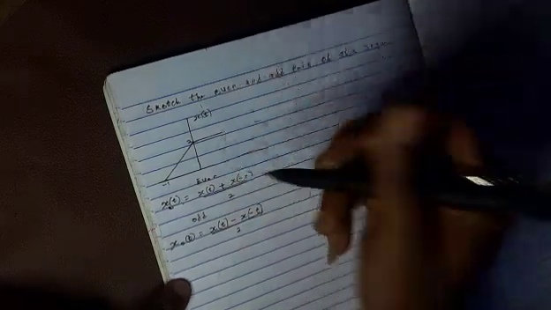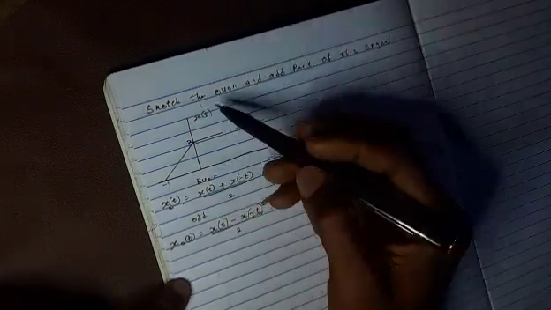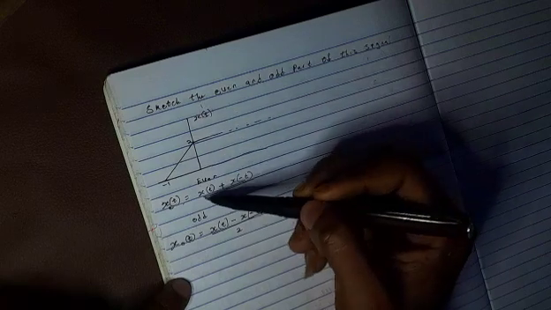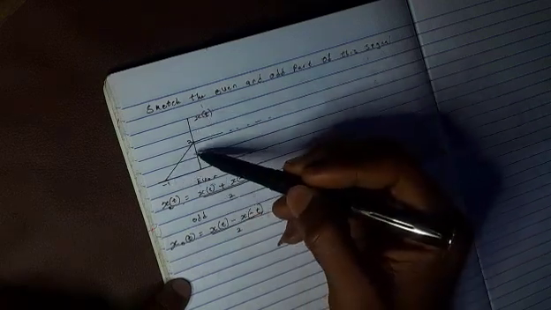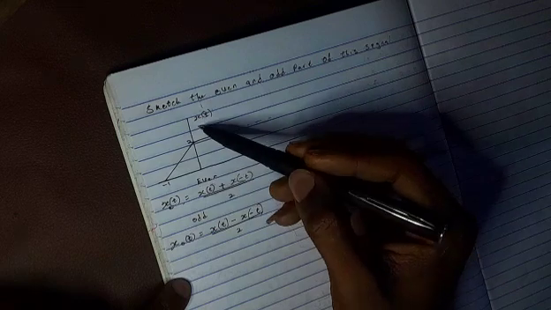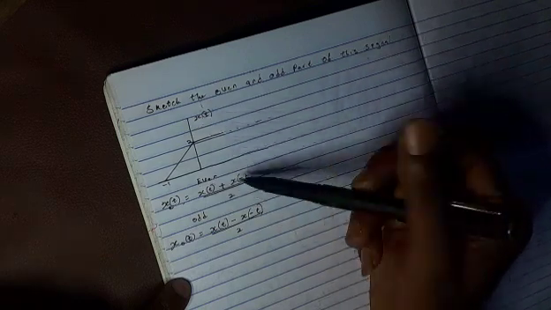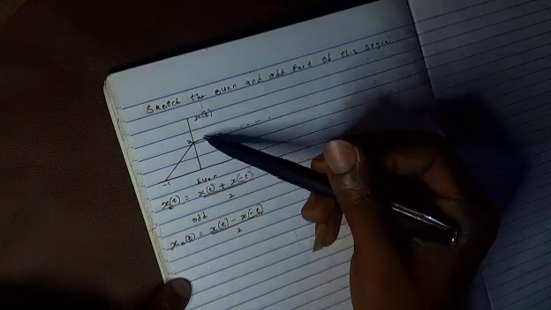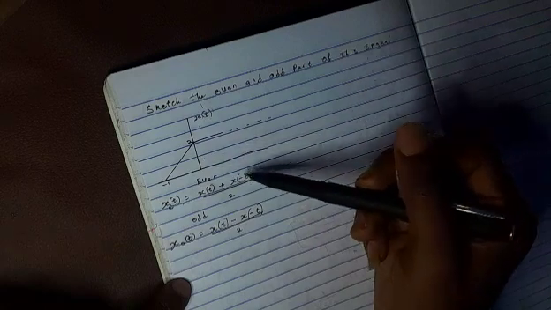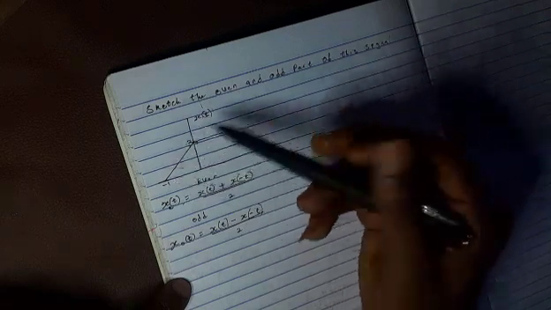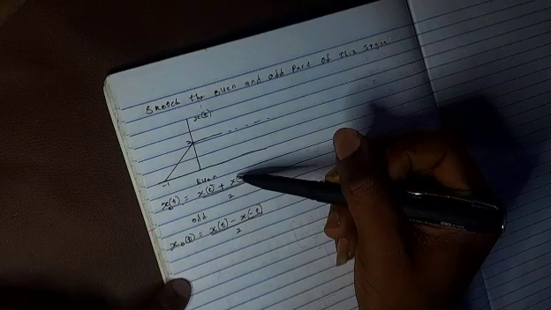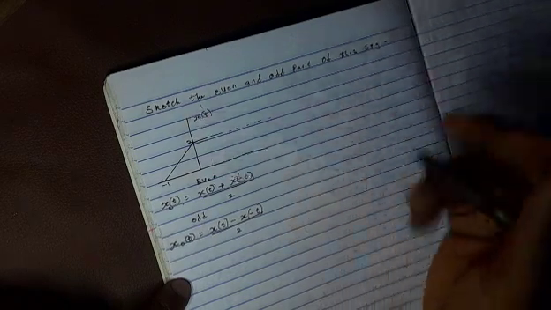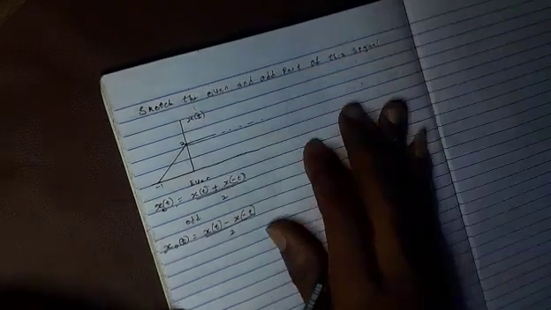So for the even part, we already have x(t), which is the original signal. All we have to do is perform a time reversal on this signal to get this other part.